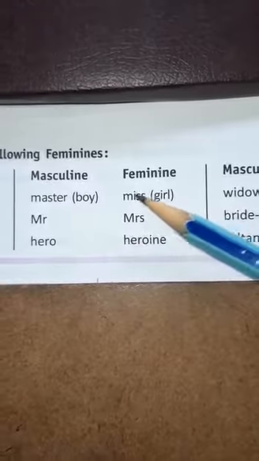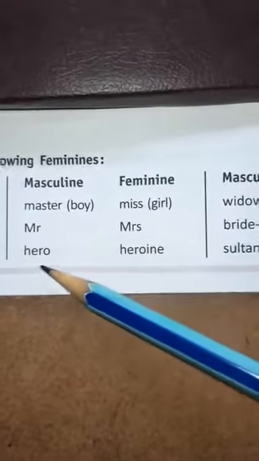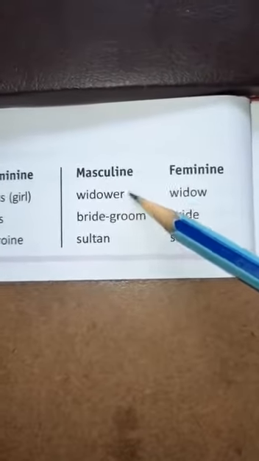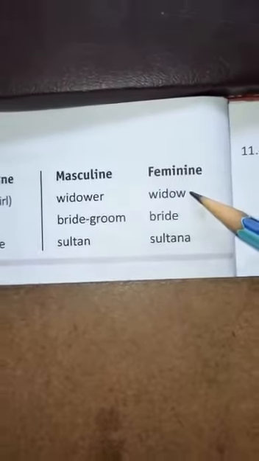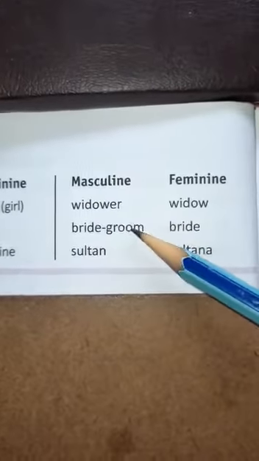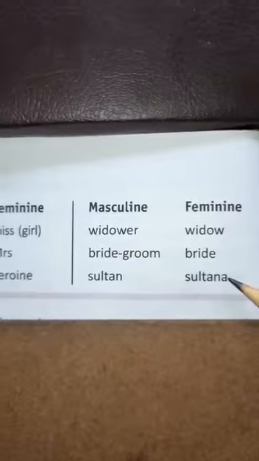Miss means girl. We are using miss word for girl. Mr, Mrs, hero, heroine, and widower. Widower means the man whose wife is dead. Widower, widow. Widow means the lady whose husband is dead. Bridegroom, dulha, and bride is dulhan. Sultan, sultana.